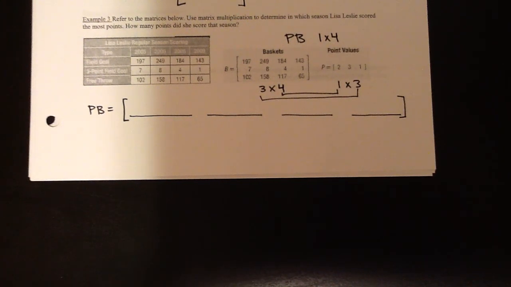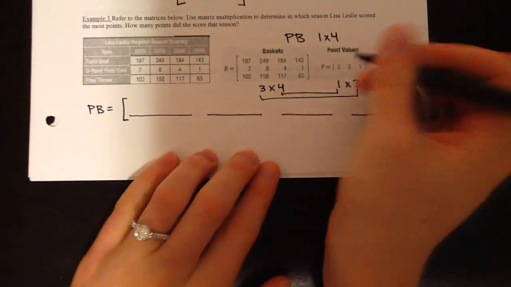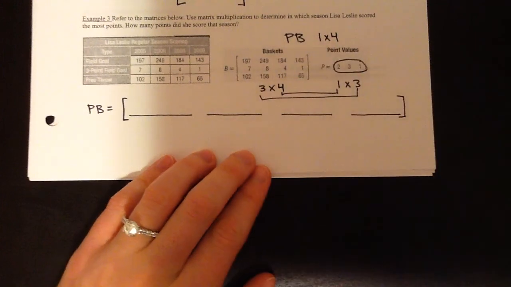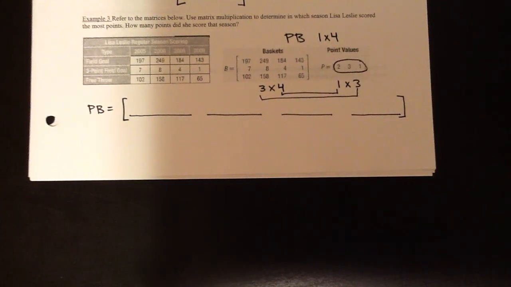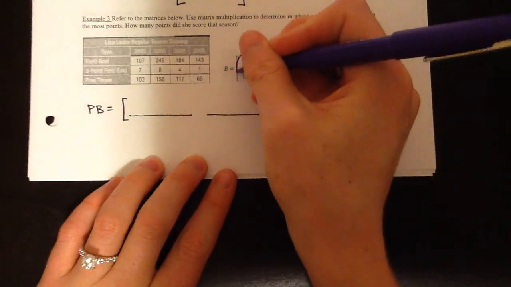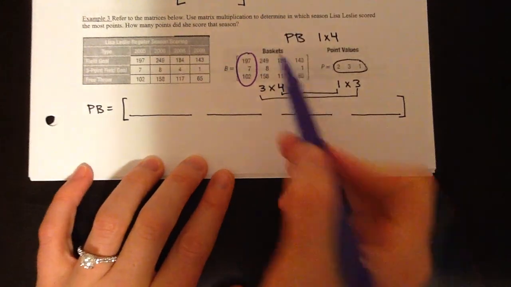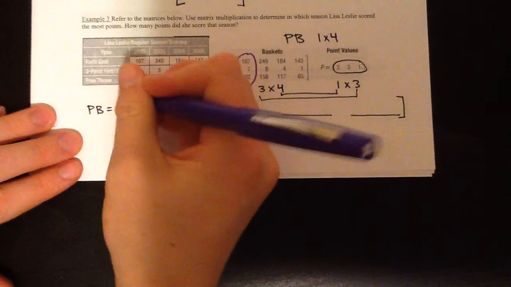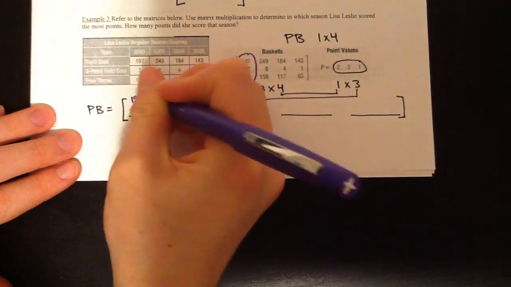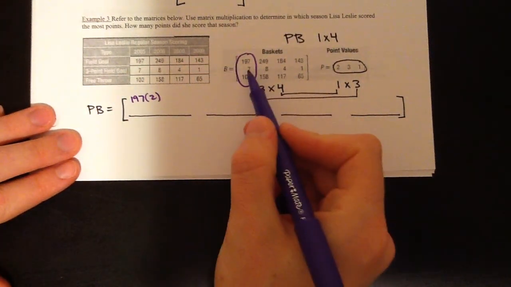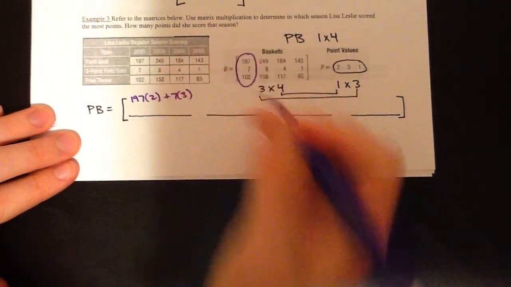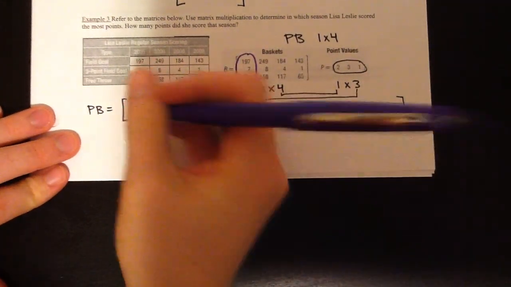So let's work our way through this. The first thing I do, there's only one row. So on the right hand side, I'm always multiplying this one row times whatever column I choose. So first I'm going to multiply that one row by that first column. So I multiply 197 times 2, and then 7 times 3, and then 102 times 1.